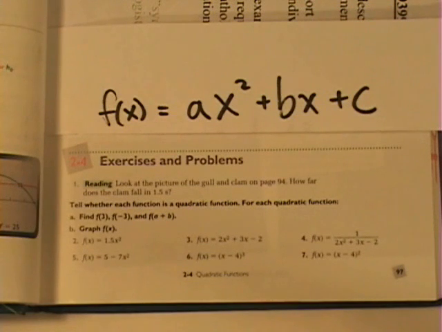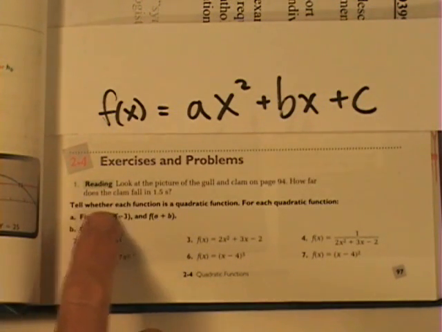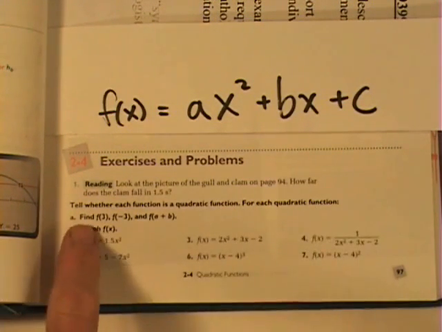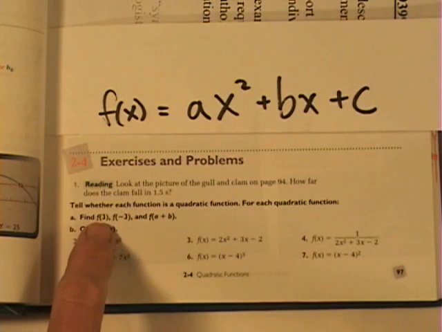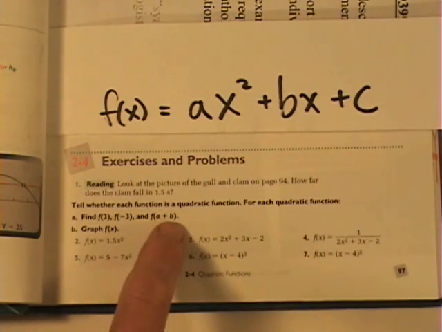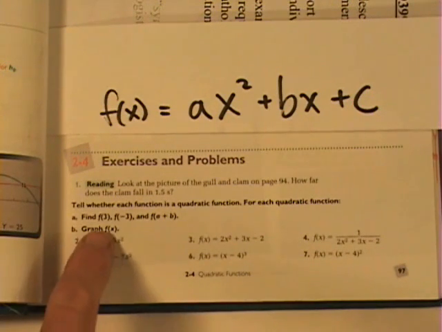Okay, I thought I'd help you with your homework here just to get you started. This is simply saying tell whether each function is a quadratic function, and then for each quadratic function they want you to evaluate it or find f of 3, f of negative 3, and our old favorite f of a plus b. Okay, and then they want you to graph it.